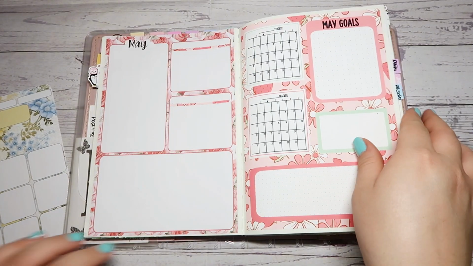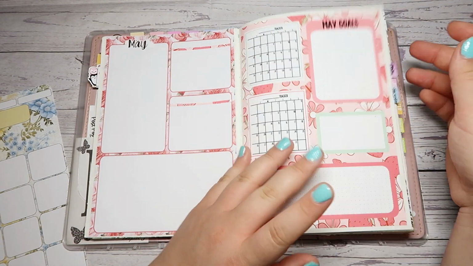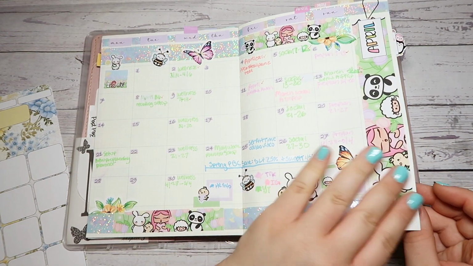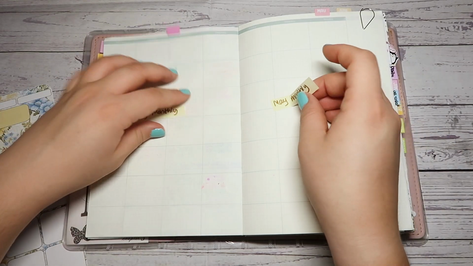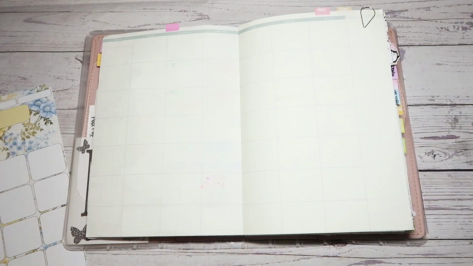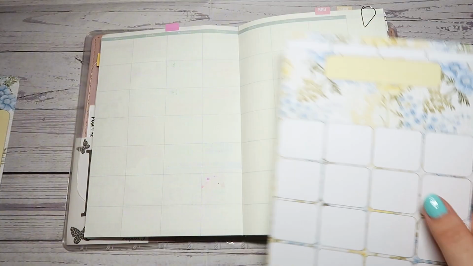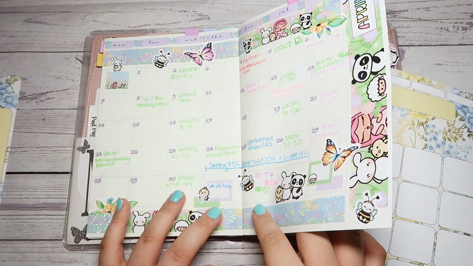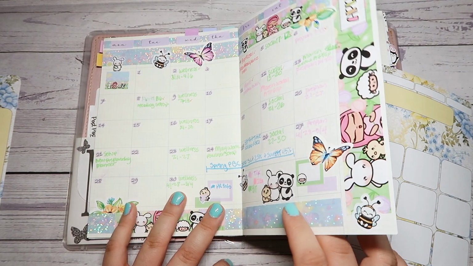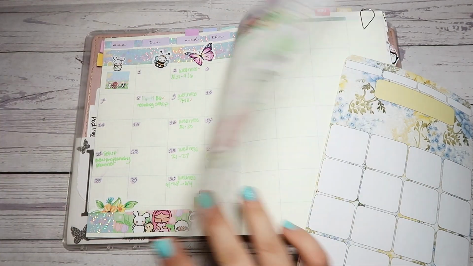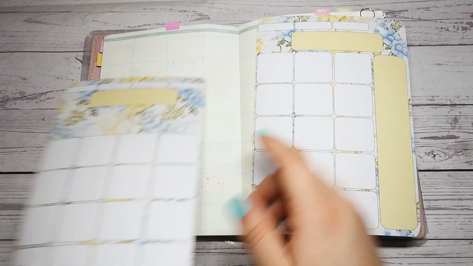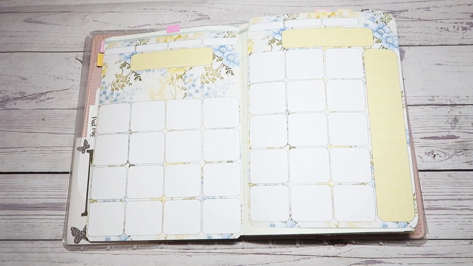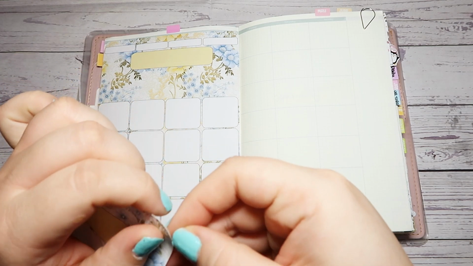All right, perfect. And now we're going to go into our calendar, which I did go past that, sorry. So this is what April looks like, and we are going to do the same thing with our May monthly, and we're just going to add these. Now I do need to check to see, looks like the month ends on Thursday, so looks like this is where we're going to be. So Sunday, Monday, Tuesday, Wednesday, Thursday, Friday, Saturday. Perfect.